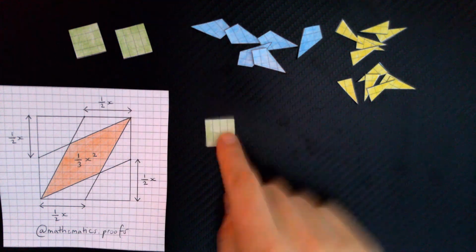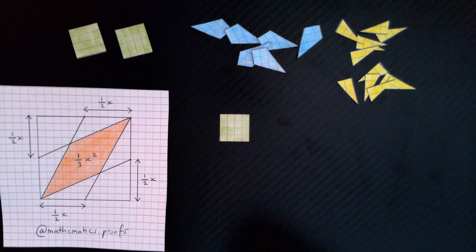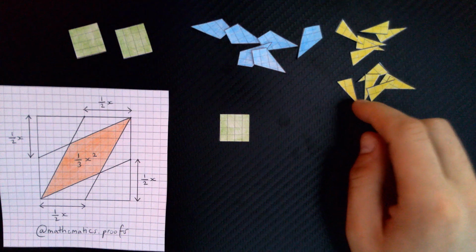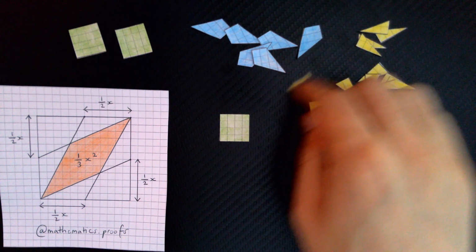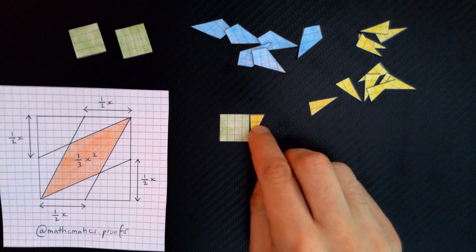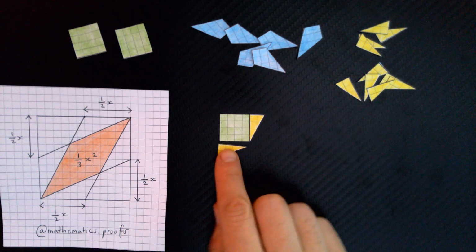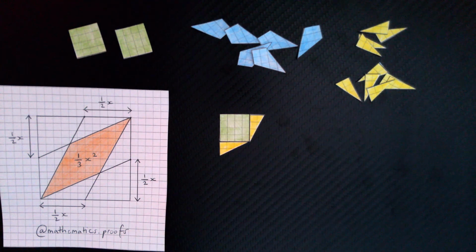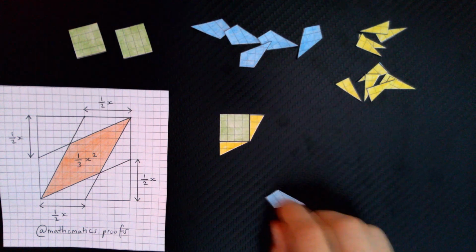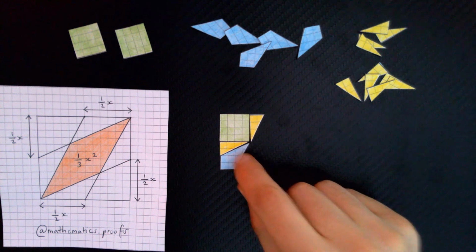So I'm going to start with a square, like so. And then we can have a right-angled triangle over here, like so. And we can have another one over here, like so. Then we can put this object over here.